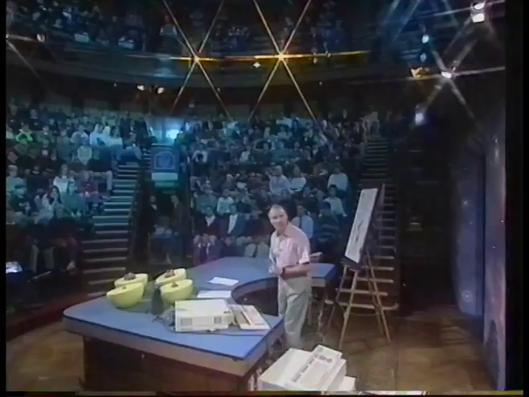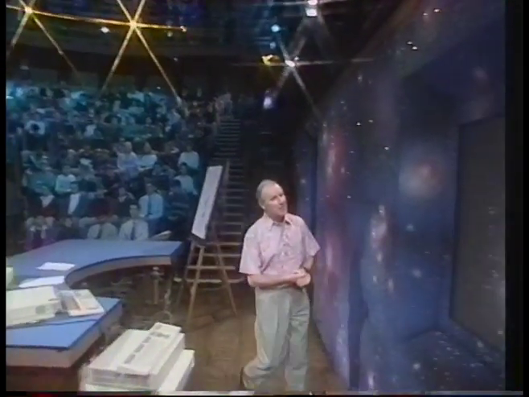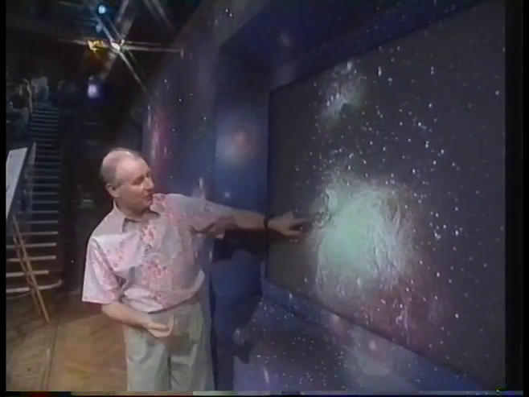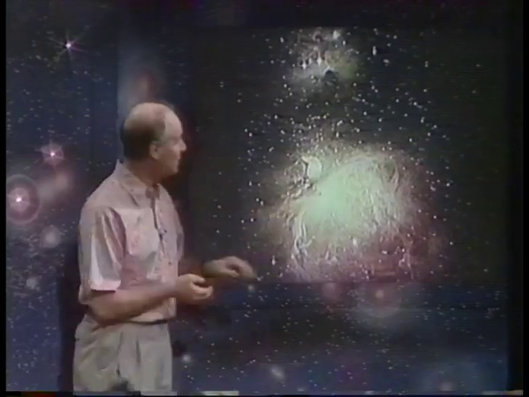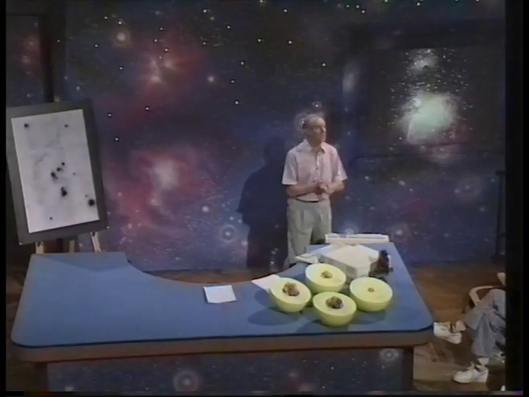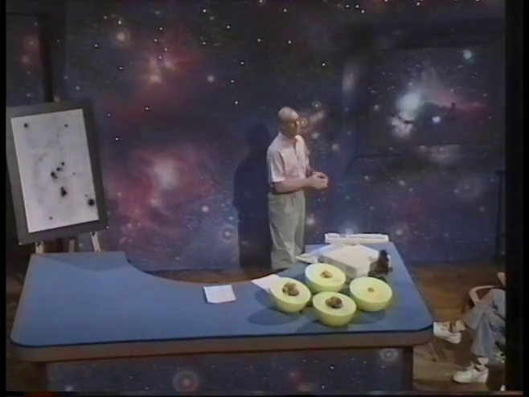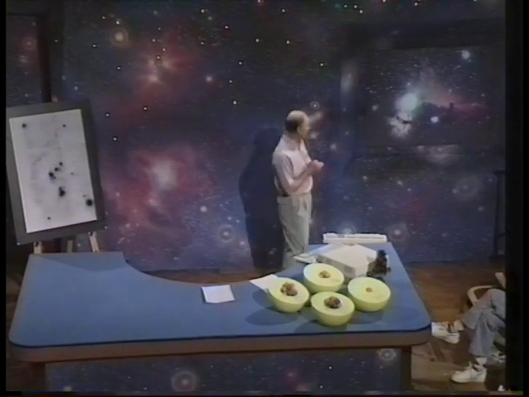Now, there's one very obvious problem with this picture, and that is that you can see there's a great deal of dust scattered all over the picture. And in fact, the dust is obscuring many of the most important regions that we wish to study inside the Orion Nebula. Let's look at the next picture, which shows the Horsehead Nebula, one of the most beautiful pictures in astronomy.